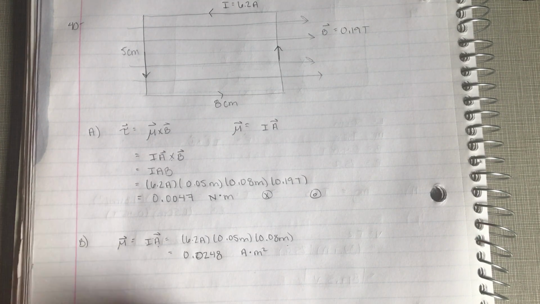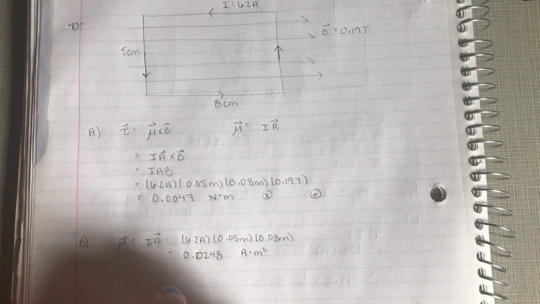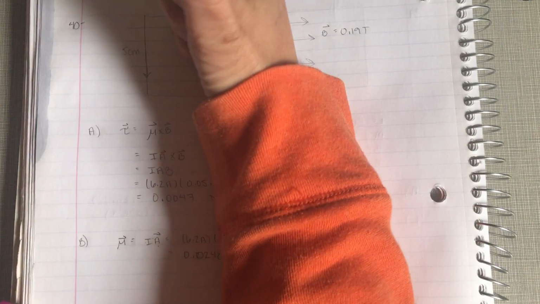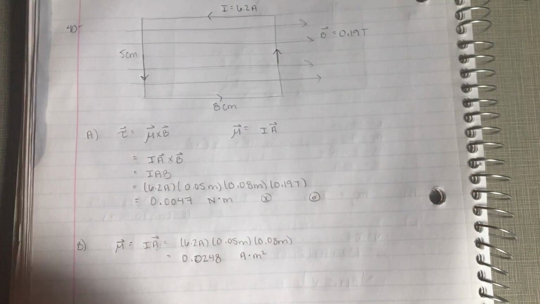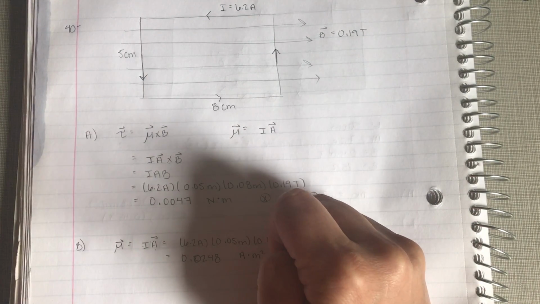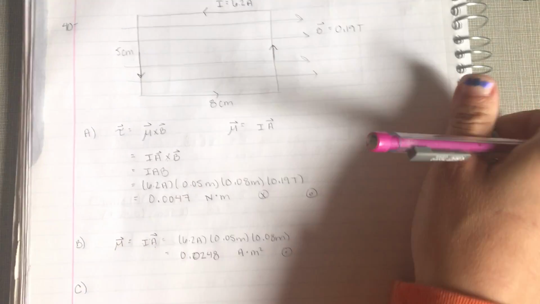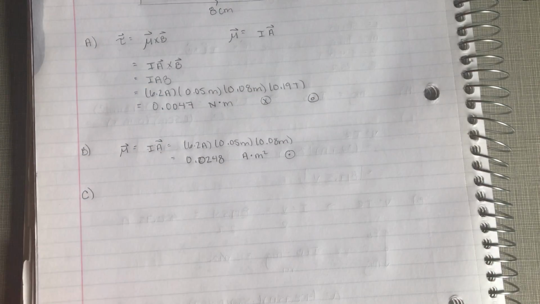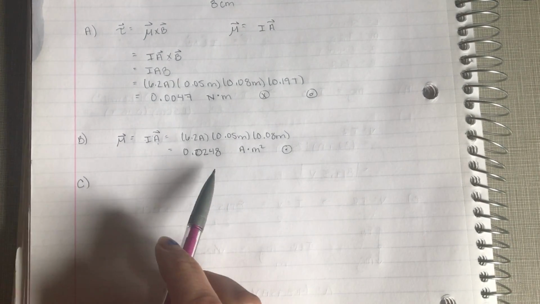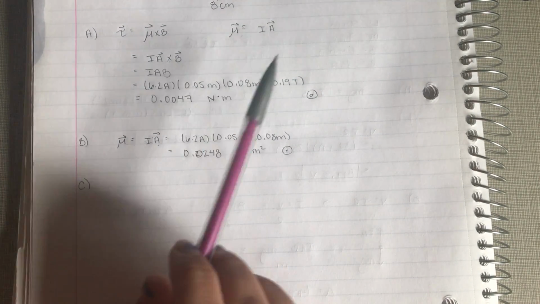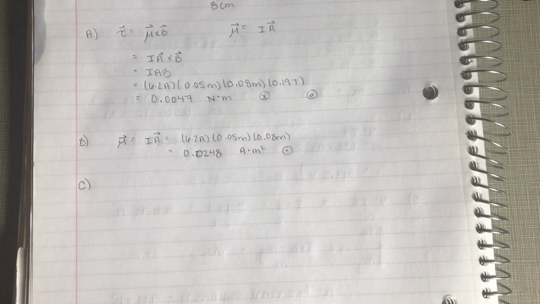Because we had our A coming out of the page initially, I'm going to say out of the page. It doesn't actually matter; it depends which side you're looking at it from. So that's the value of our magnetic moment. And then if you look at which way your forces are going, that's going to tell you your torque.